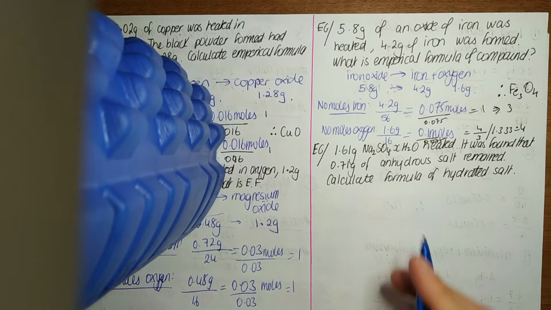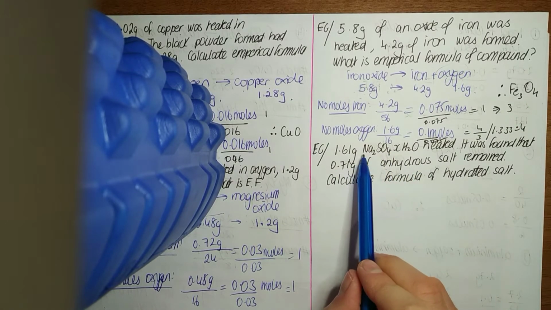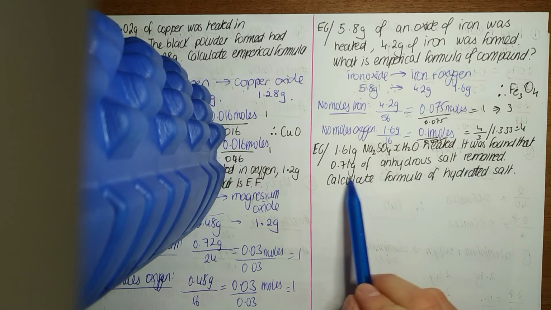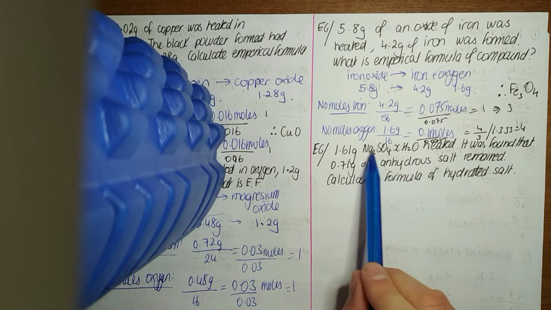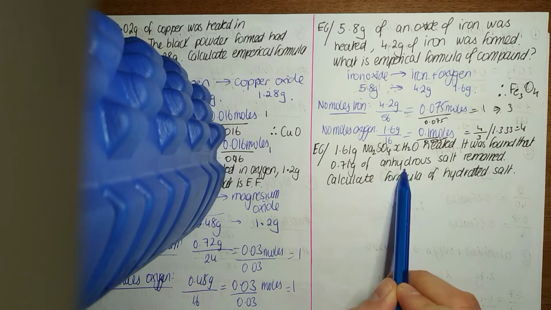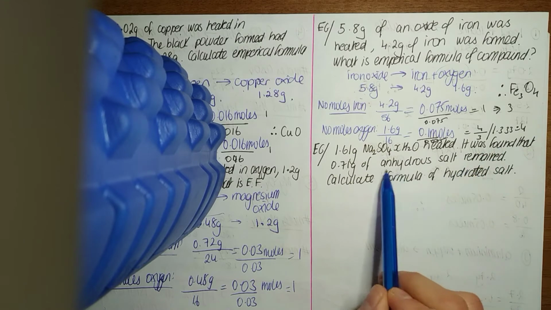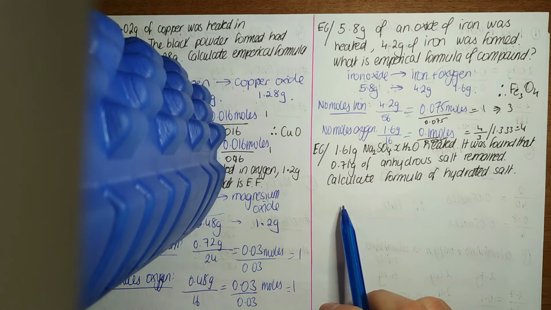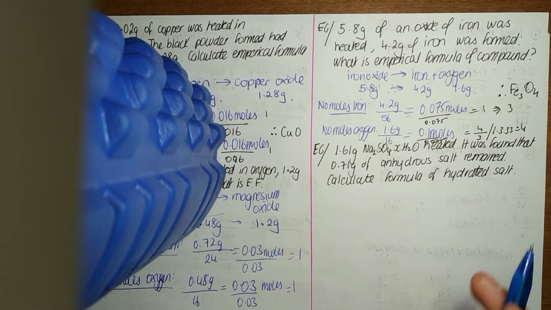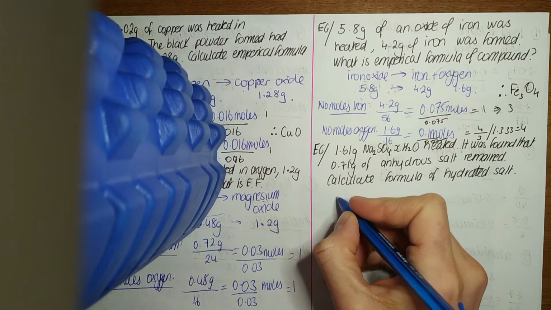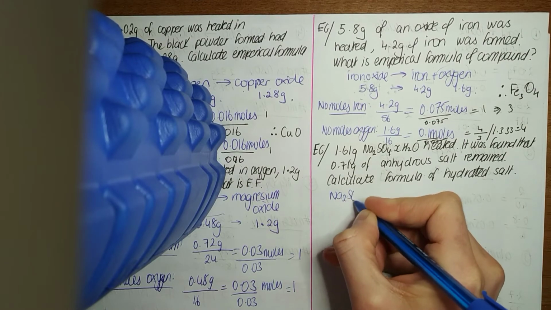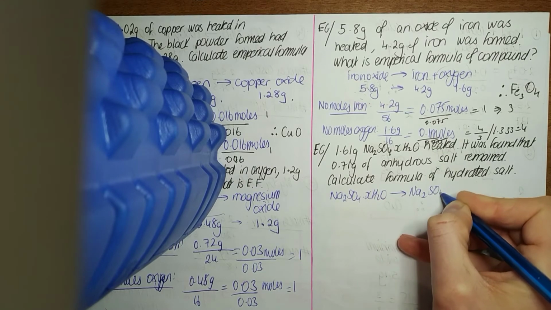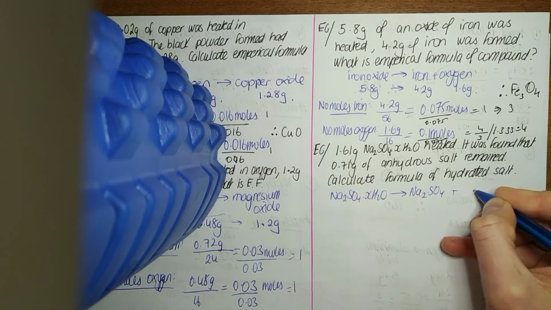And then the last one here, it's a hydrated substance. You've got hydrated sodium sulfate, Na2SO4. Was heated, it's found that 0.71 grams of the anhydrous salt. Anhydrous just means without water. You know, if you're hydrated, you've got water, and anhydrous without the water of the salt remains, so your sodium sulfate remained. Calculate formula of this hydrated salt. So we're starting off with your Na2SO4, and we're forming Na2SO4. We've got the formula of it, plus H2O.